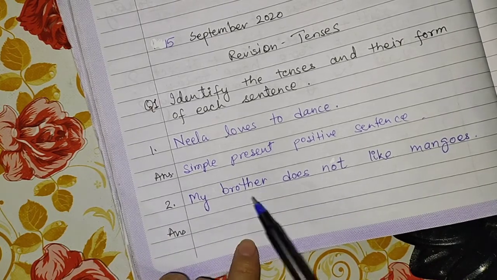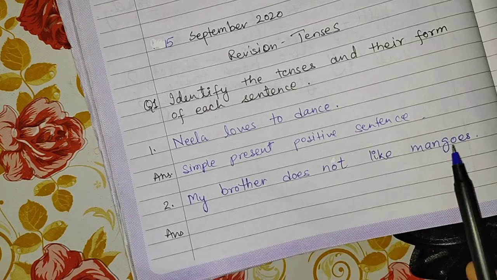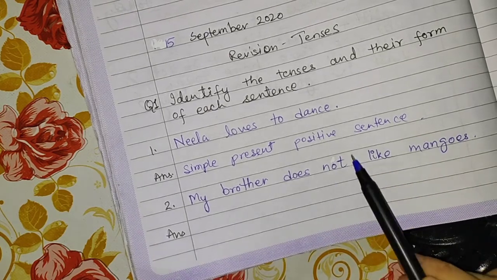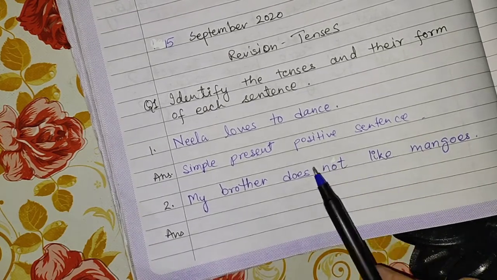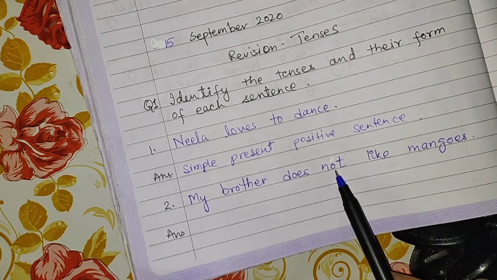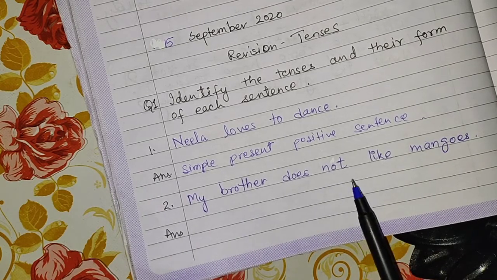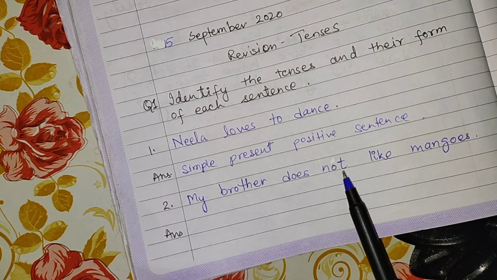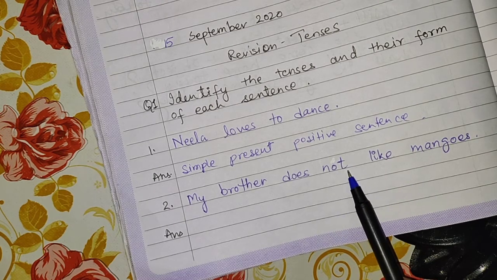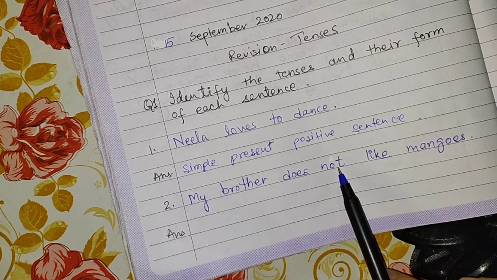My brother is your subject. Does not like mangoes. Now here we have got a word "not". So with this word, we can identify that this sentence is definitely a negative sentence. This is a kind of negative sentence, but in which form?